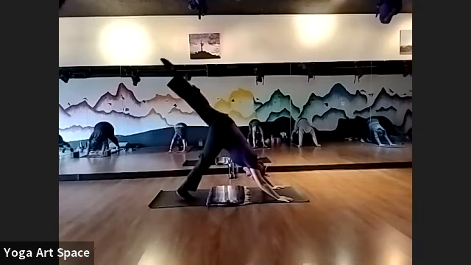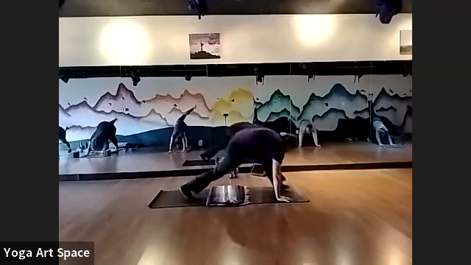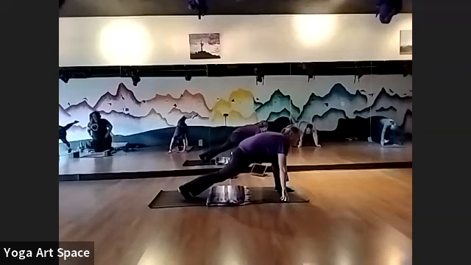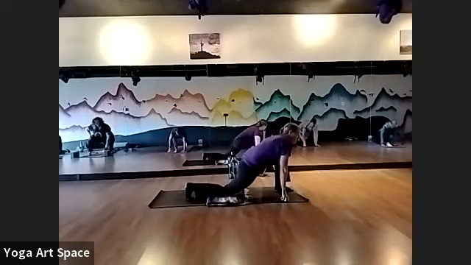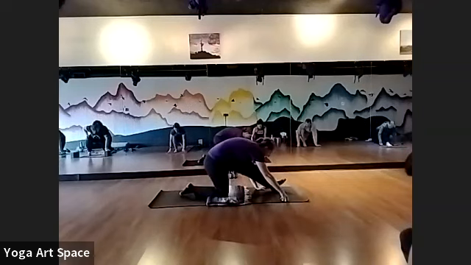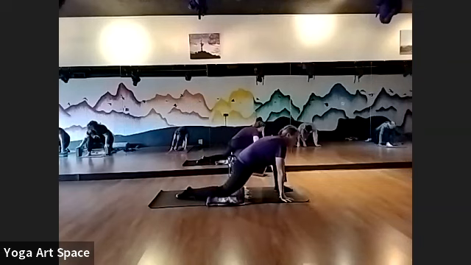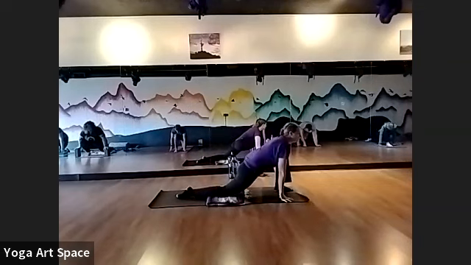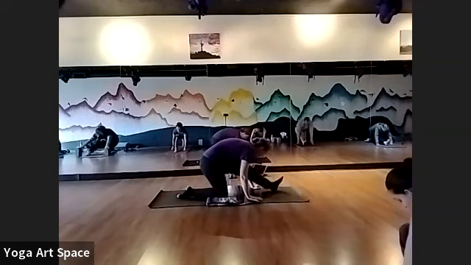Left leg extends up high to the sky. And plant that left foot in between your hands. Lowering the back knee. Start the flow here. Hips shift back and forward. Take it at your rate. Water can flow at various speeds.